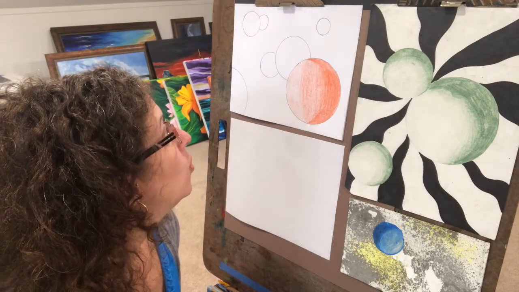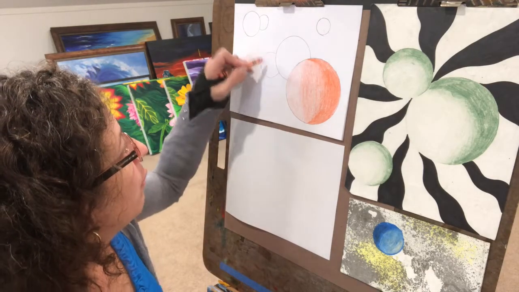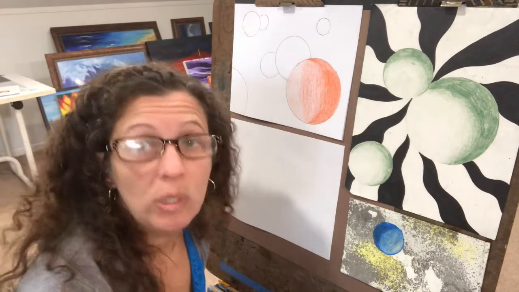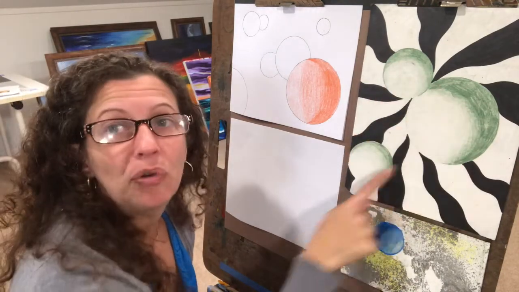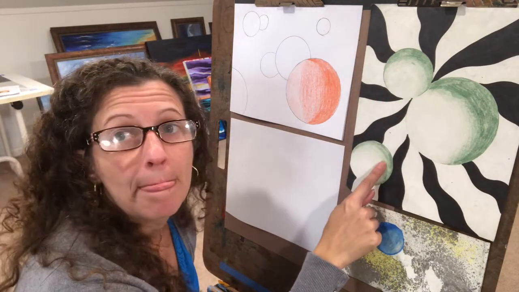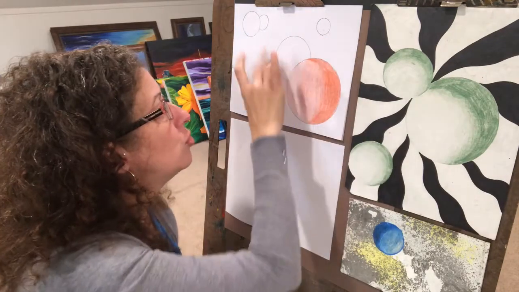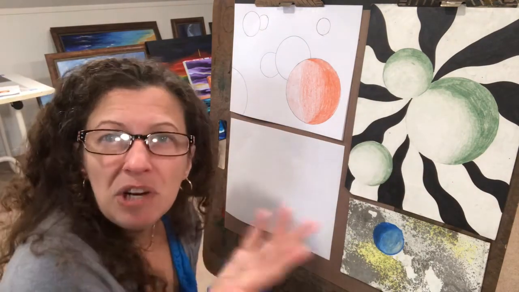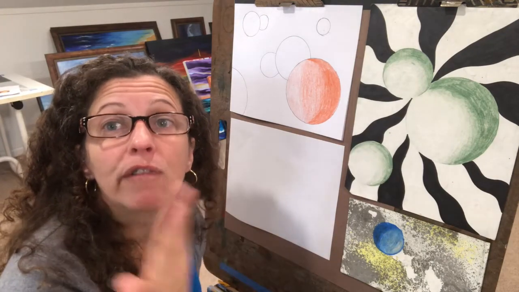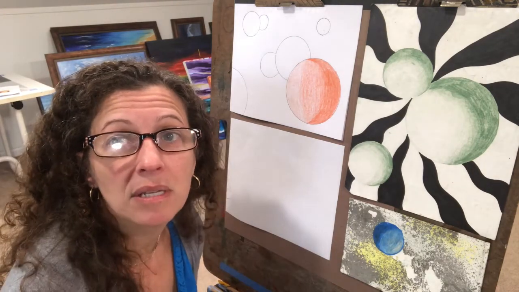And now I'm going to do the same for these, and I'm going to choose different colors. Here, in this piece, I kept it all green, and I used colored pencil. This one, I'm going to choose to do different colors, and that way you can see the difference and you can figure out what it is that you want to make for yourself in your art piece, okay?